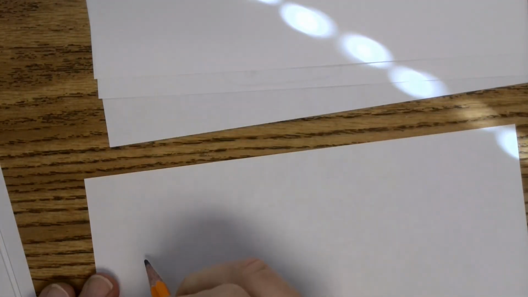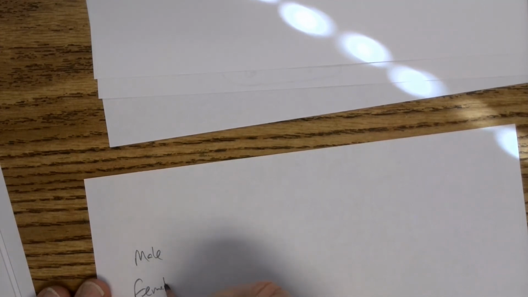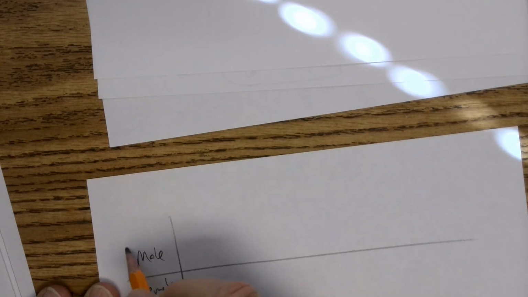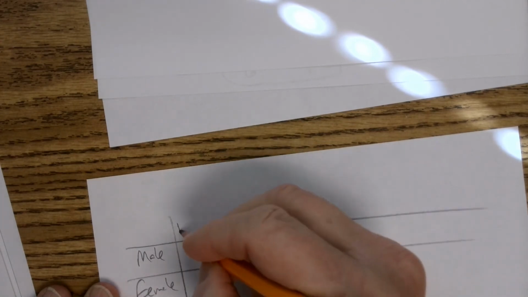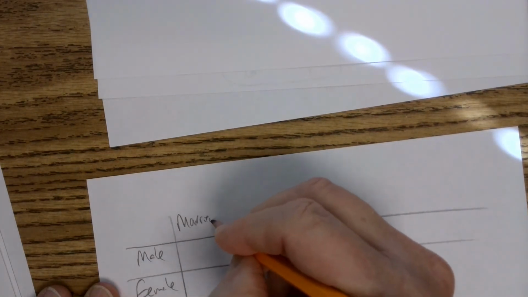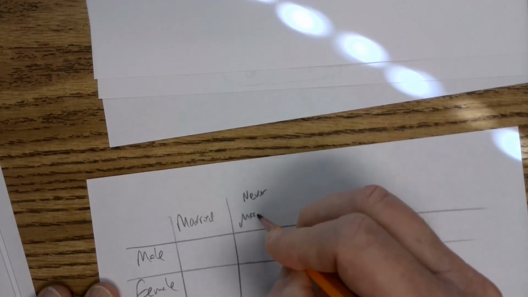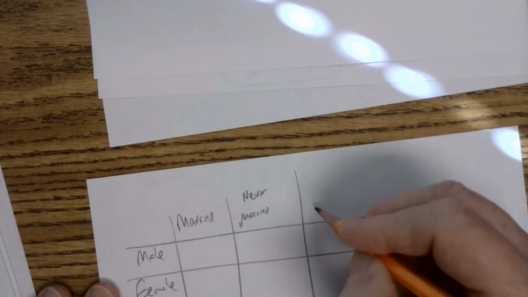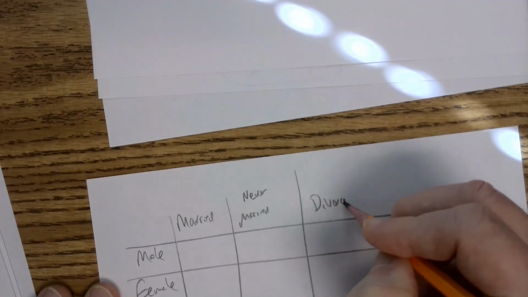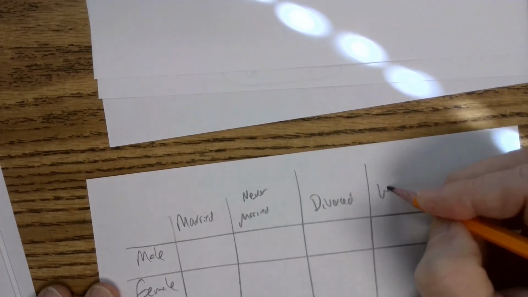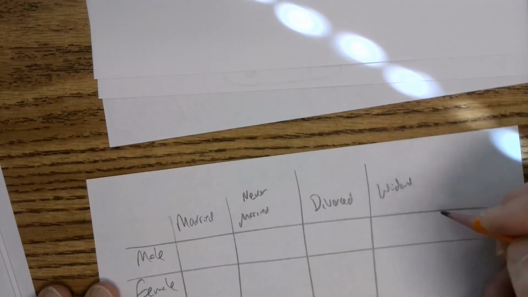All right, so here's our other example. So we have male, female, married, never married, divorced, widowed, total.